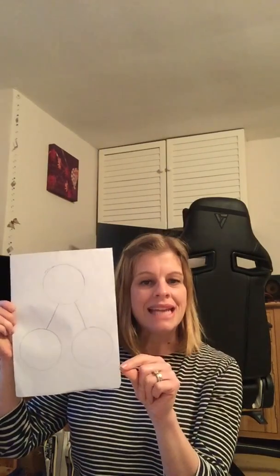Okay, so pause the video now and draw your part-part-whole model like this. Or it can be that way, it doesn't matter, does it? I'm going to hold mine this way for a minute. Okay, so hopefully you've all got your part-part-whole models.